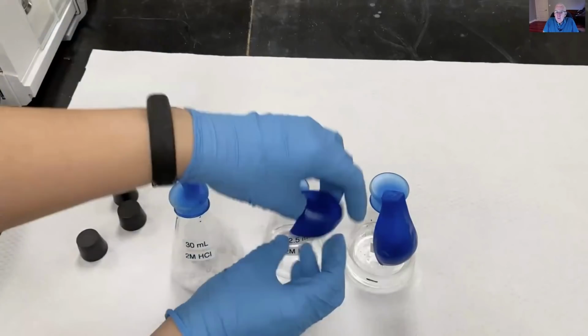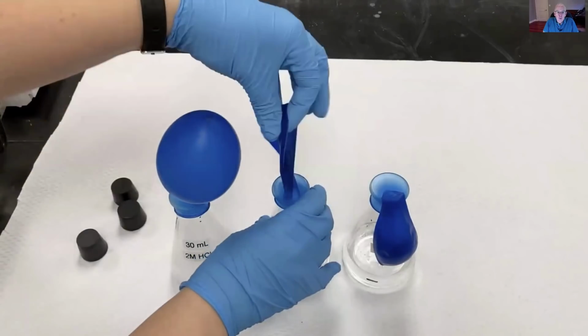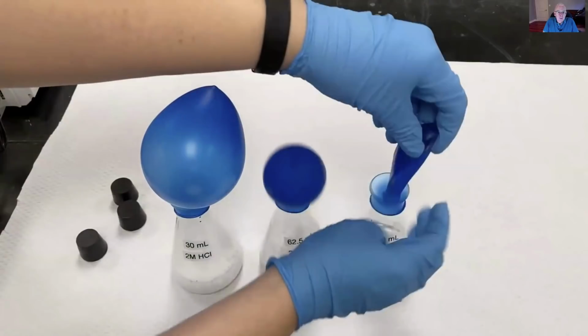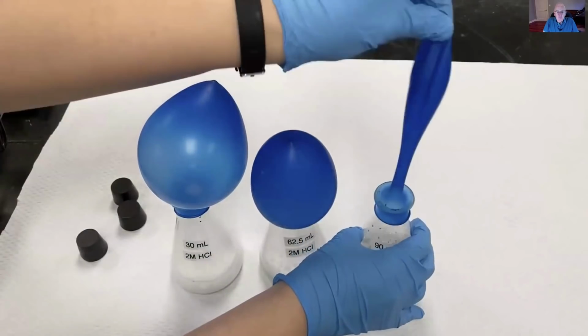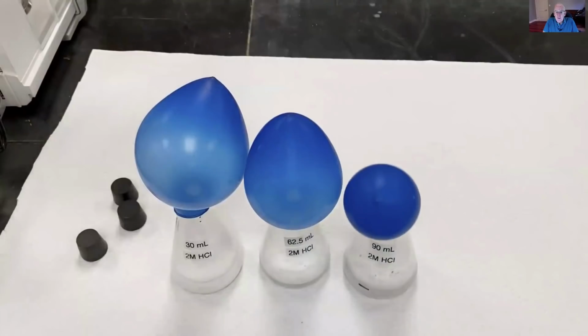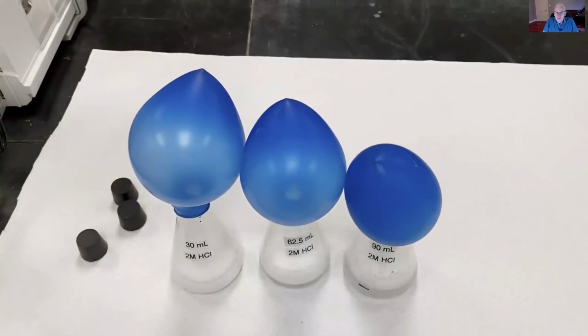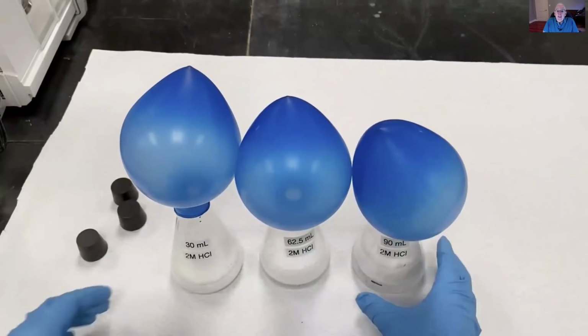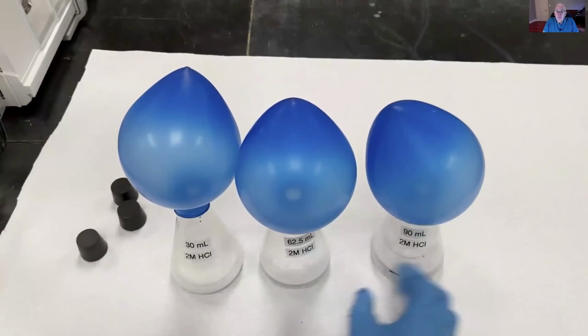Each flask has hydrochloric acid in it. The solutions are all 2 molar HCl. There's different amounts. On the left-hand side, there's 30 milliliters, then 62.5 in the middle, and finally 90 milliliters of the acid. In the balloon, before they tipped it over, in each of the 3 balloons, there was 1.5 grams of magnesium.